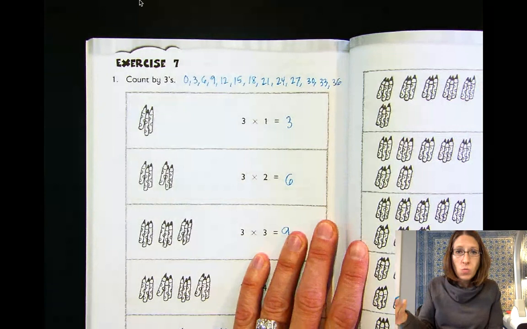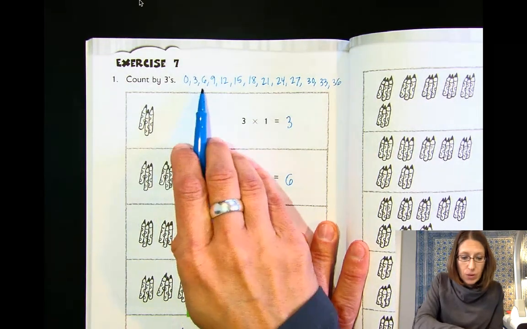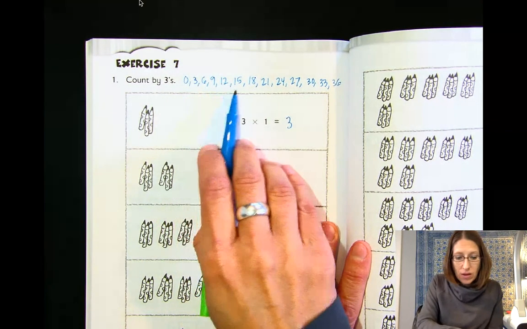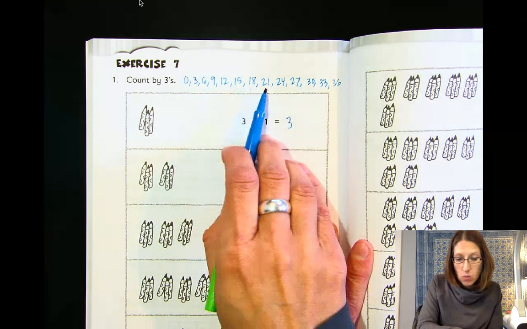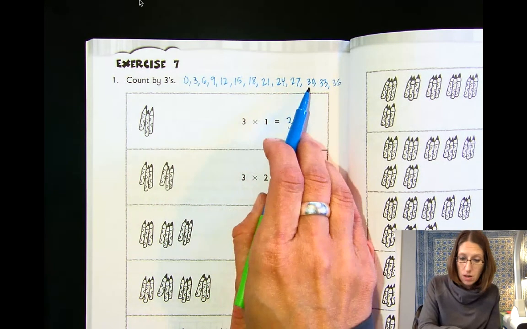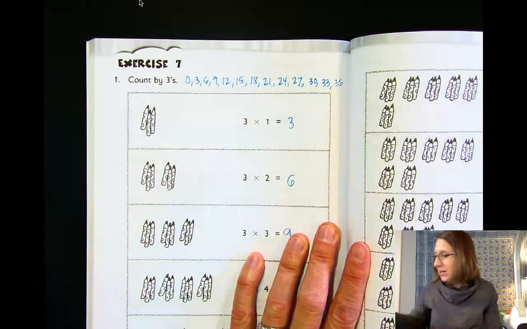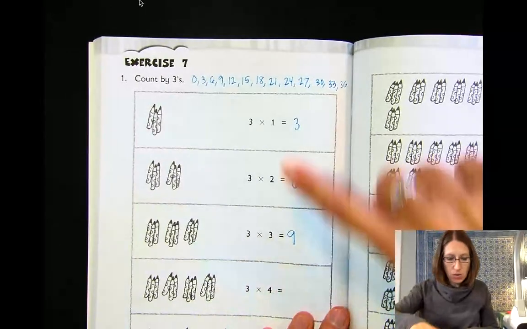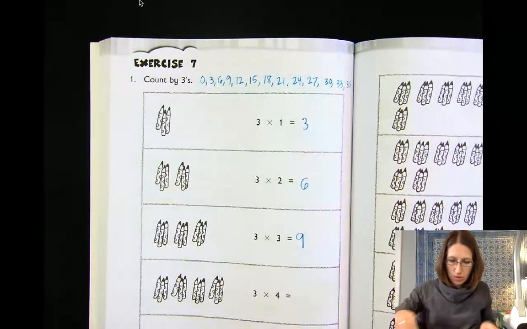And again, when we do the song, 3, 6, 9, 12, 15, 18, 21, 24, 27, 30. So it's a very catchy song. Alrighty, so you're going to continue on here with your 3's facts.